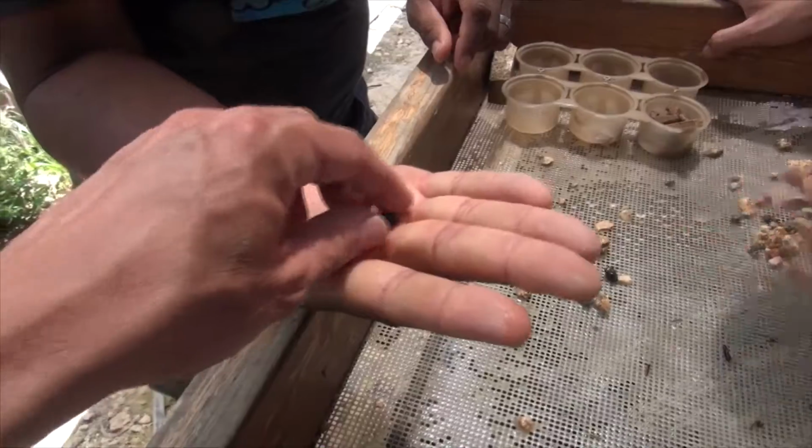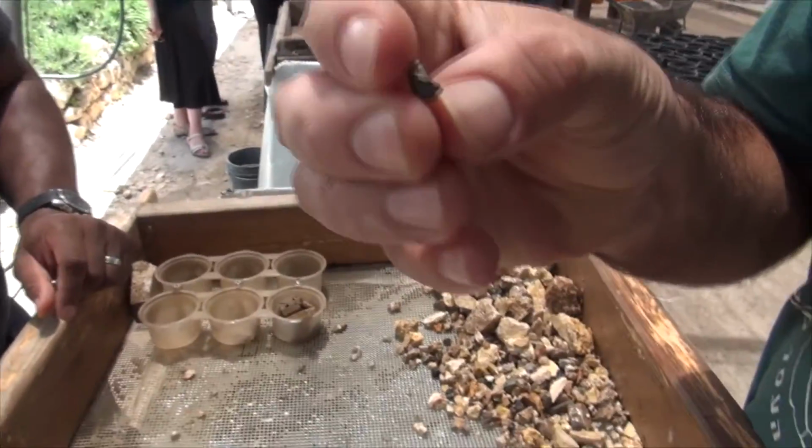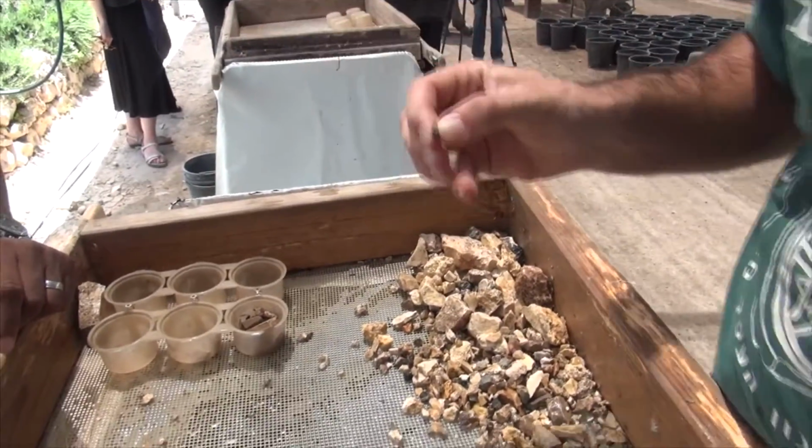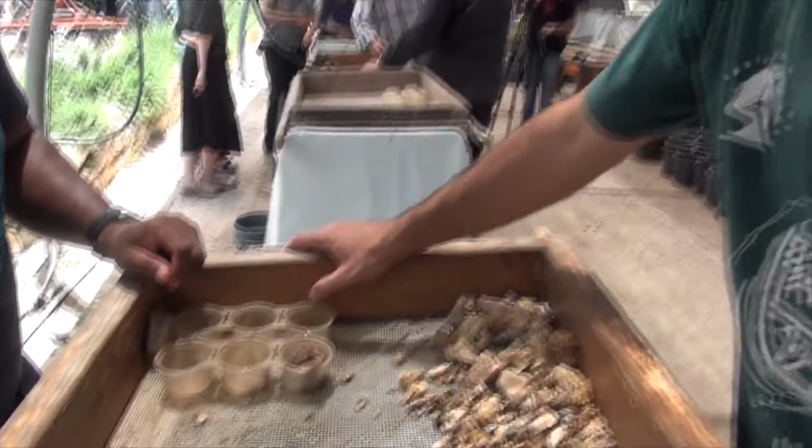Wow. So it's burnt bone. So I think it's a burnt bone, yeah. Okay. I thought you said the burnt bone was white. Black and white. Black or white, or black and white, or gray.